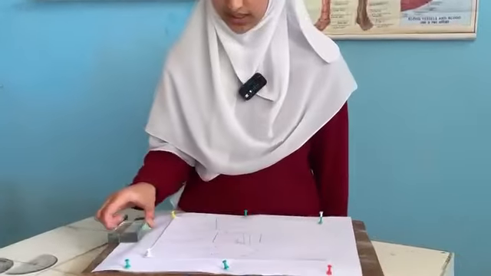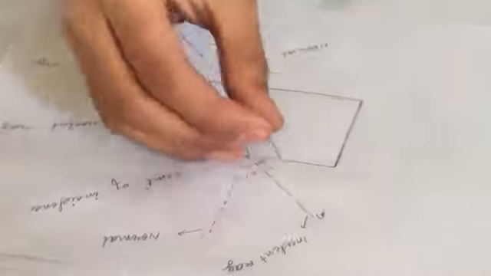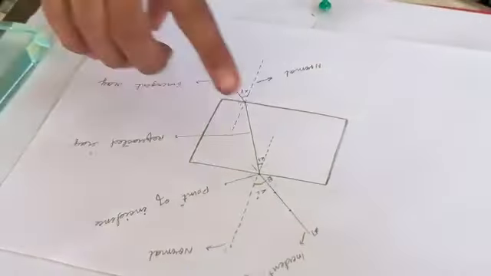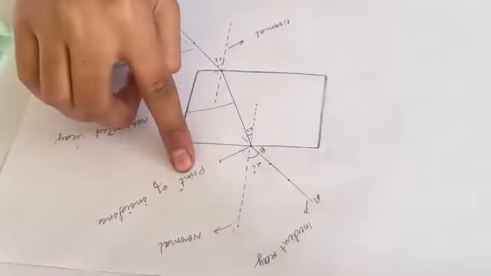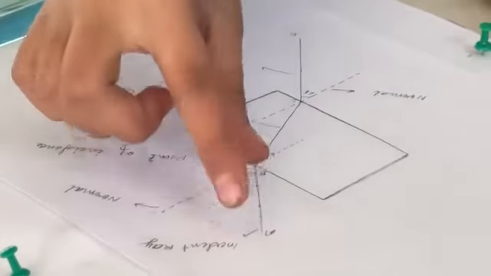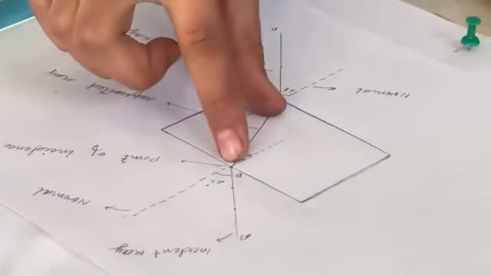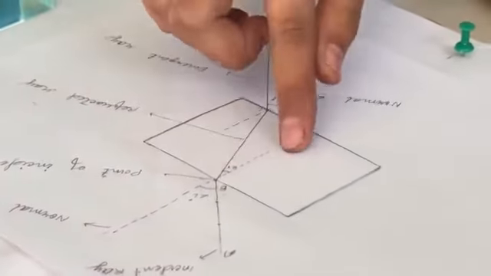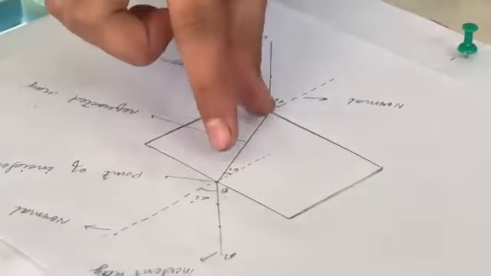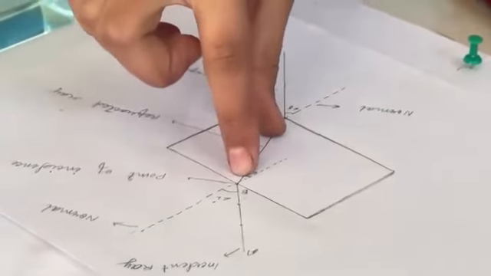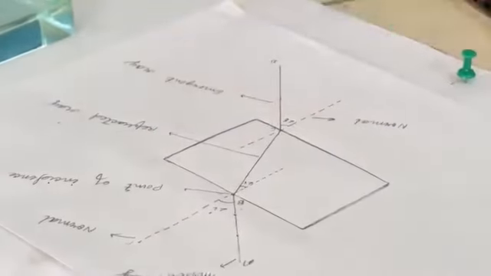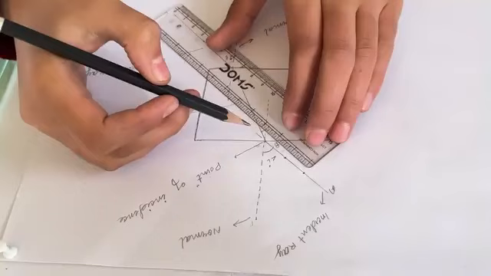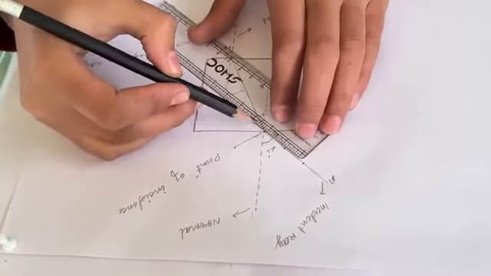I will remove this glass slab and these pins. You can see that this is the incident ray, this is the normal, and this is the point of incidence. This ray was coming from the rarer medium to the denser medium, so it bent towards the normal. And from here, this ray is going from the denser medium to the rarer medium, so it moved away from the normal. This ray has to go in this direction.